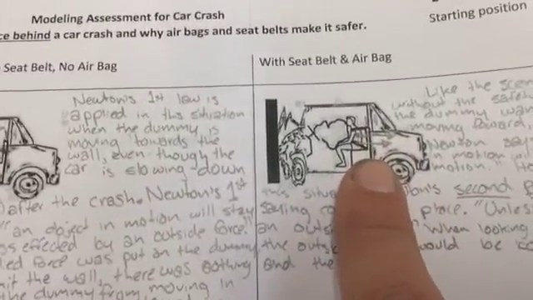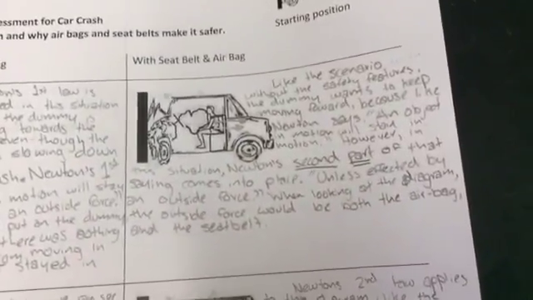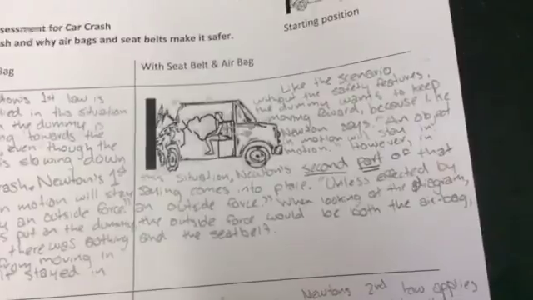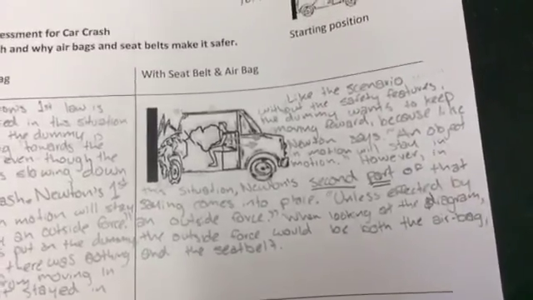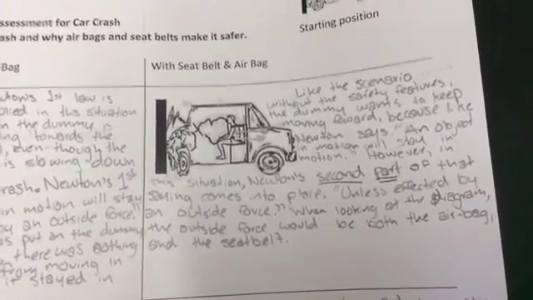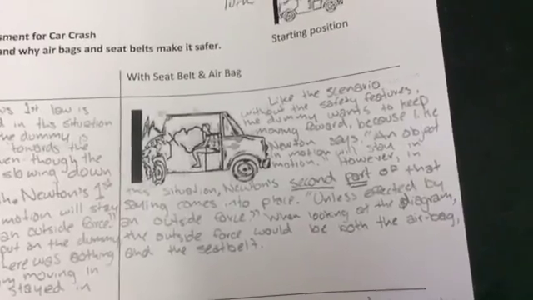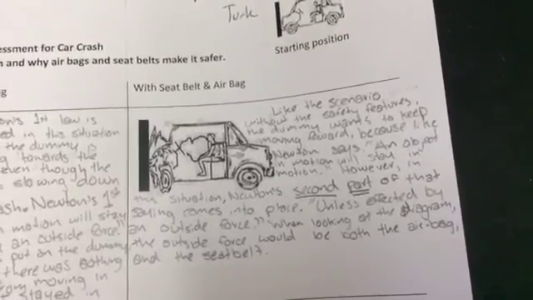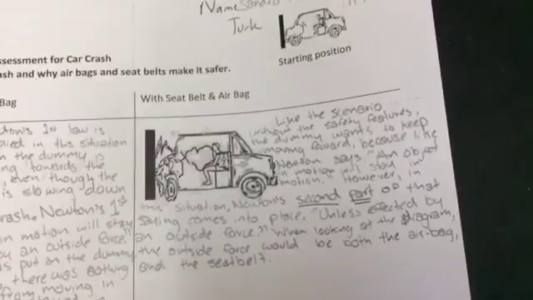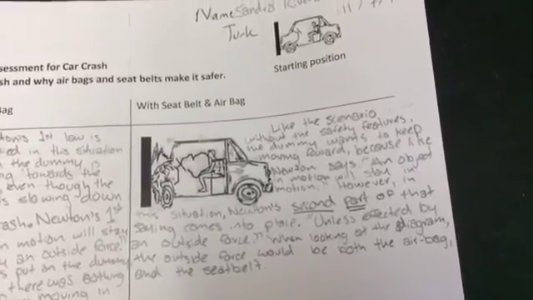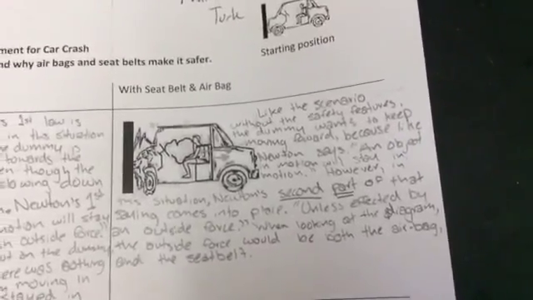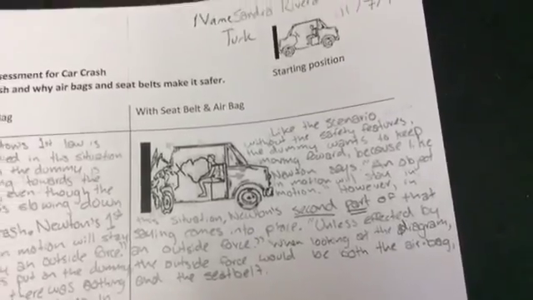Okay, so let me ask you a couple of questions with this. I saw that you drew two arrows here on the dummy. What are those representing? One of them was meant to be the seatbelt, the other the airbag. Okay, and which way are those forces acting? They're acting opposite to the motion of the dummy. The car would later be propelling backwards, but it hasn't yet, so technically the forces go opposite the direction of motion. Okay, so what would that make the dummy do? It would make it slow down and then eventually stop.